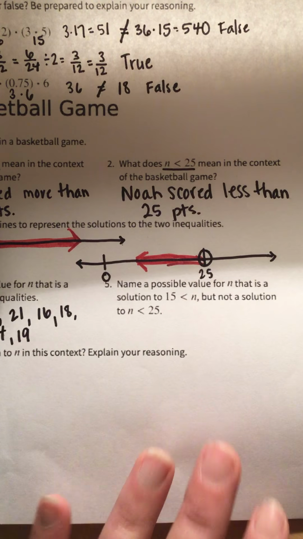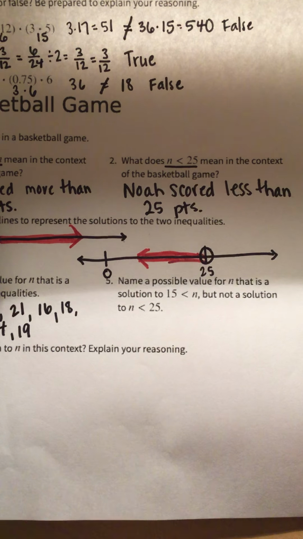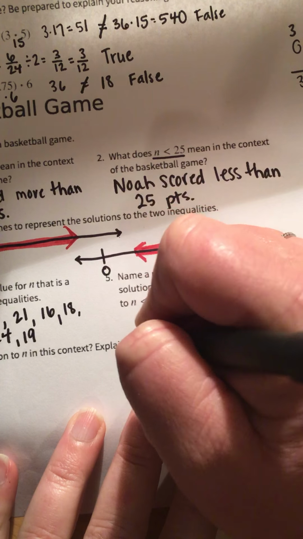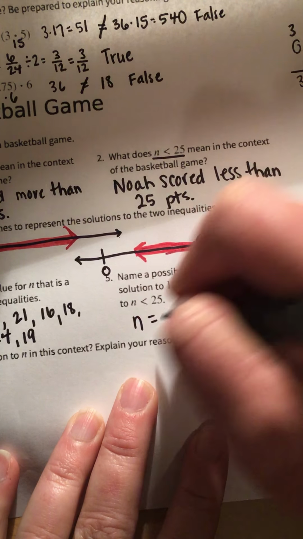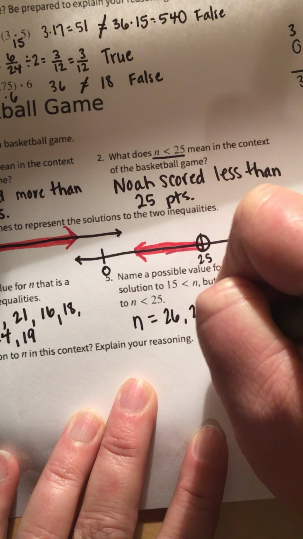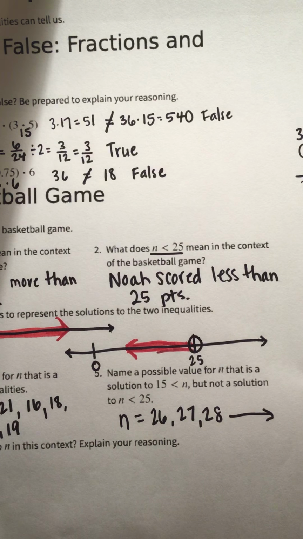All right, so now this one says, name a possible value for n that is a solution to 15 is less than n, but not a solution to n is less than 25. So with that one, that's saying that it's got to be greater than 15, but it also has to be greater than 25. So with this one, you could say n is equal to 26, 27, 28, and so on. You could go on from there. All right?